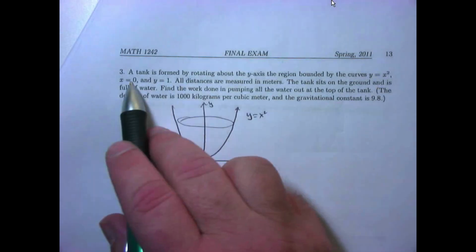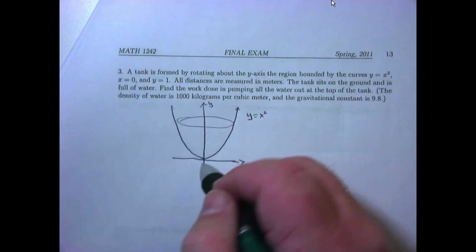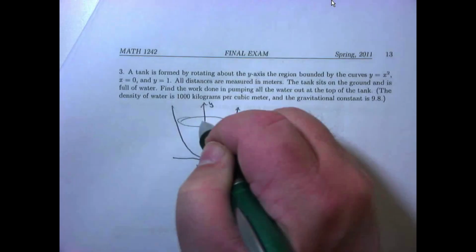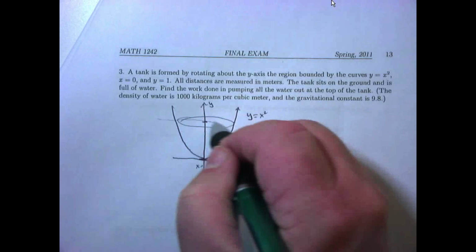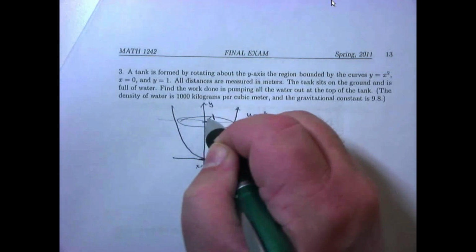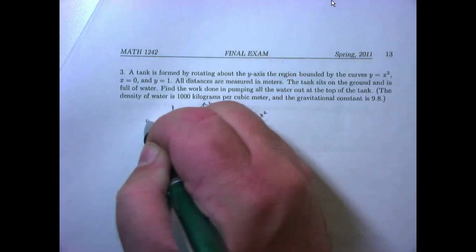What are my bounds though? With x equals 0 and y equals 1. So x equals 0 is down here at the origin. Y equals 1 is horizontal right here, so that's my top. They're going to stop right here at 1.